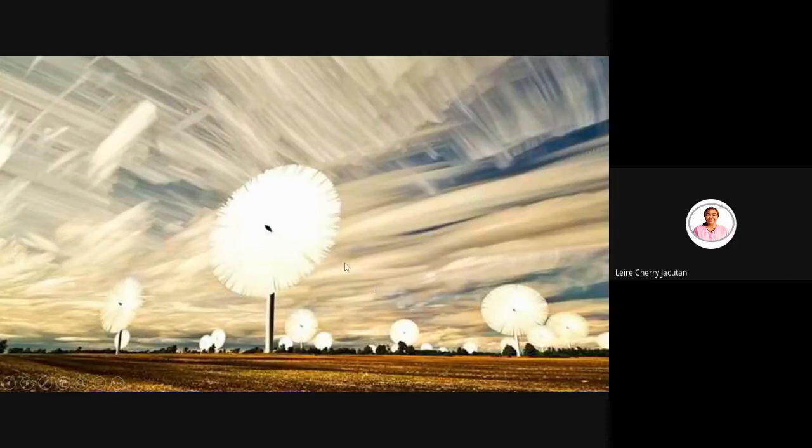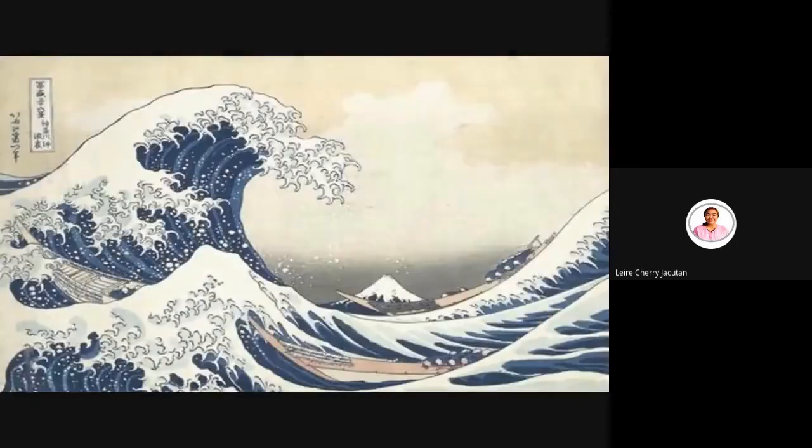It suggests movement as if umiikot yung windmills. And another one is ito. It suggests yung movement naman ng mga waves. So parang kapag nakakita kayo ng painting na yung mga subject is in action, ang principle na ginamit doon is principle of movement.